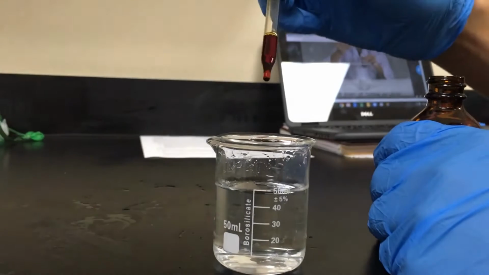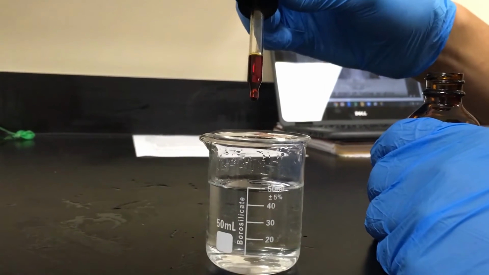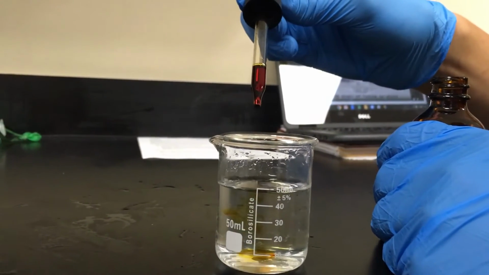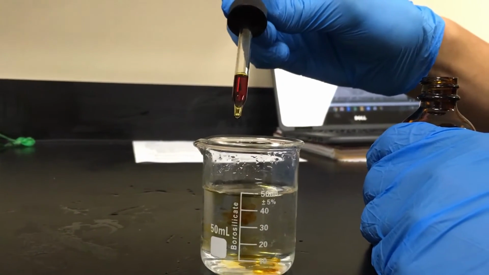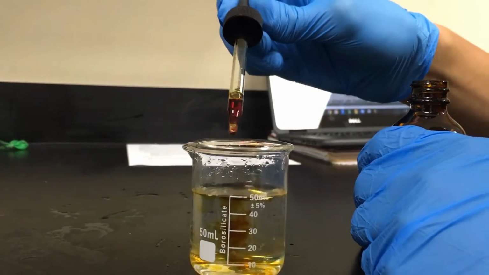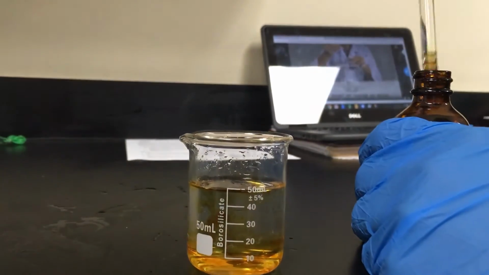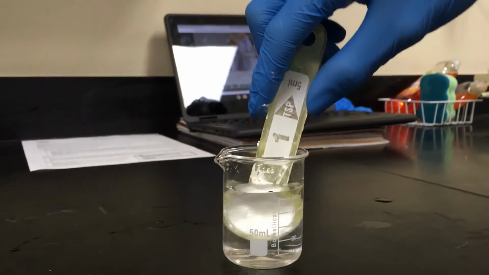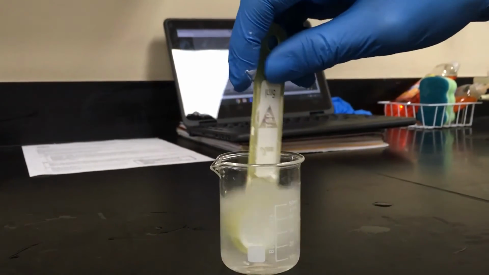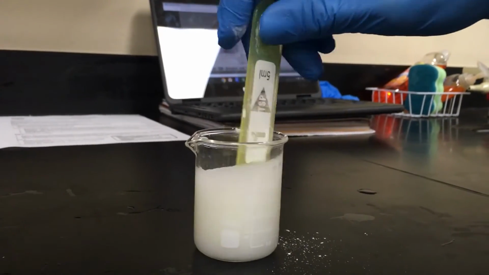Step 1. Add 5 drops of iodine into a beaker filled with 50 milliliters of water. Step 2. Add 1/3 tablespoon of cornstarch to a different beaker filled with 50 milliliters of water.